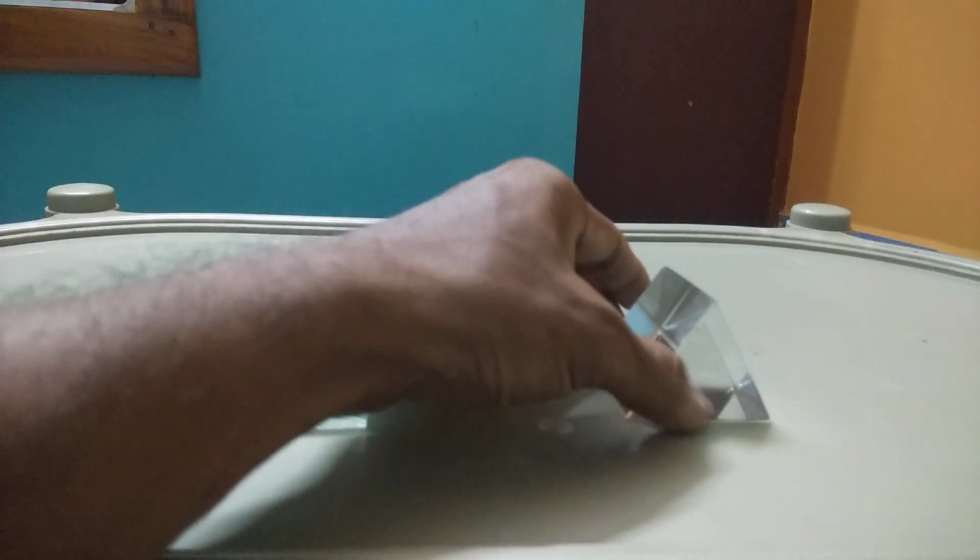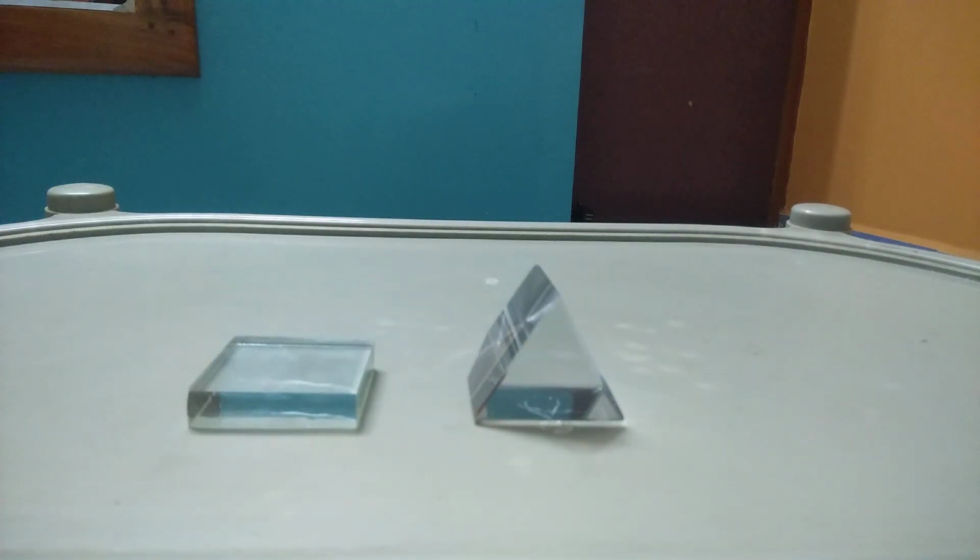And here you see, this is our prism. Here the angle of the prism is 60 degrees. Therefore, these apparatus are used in various optical instruments or optical experiments.